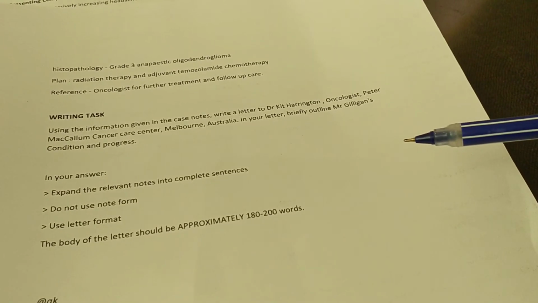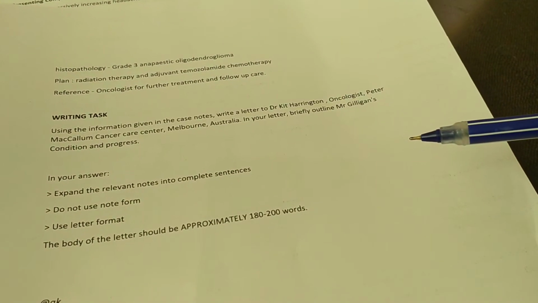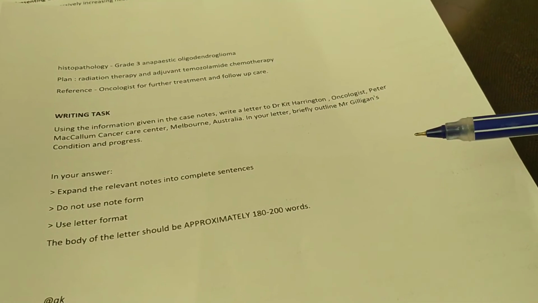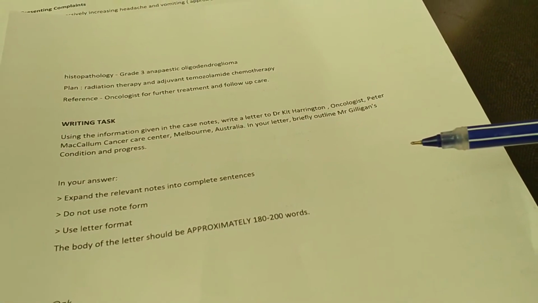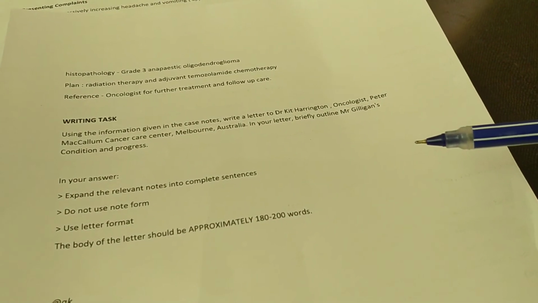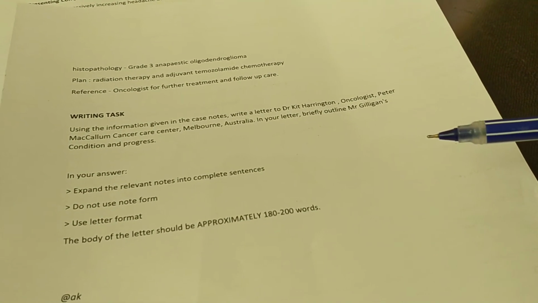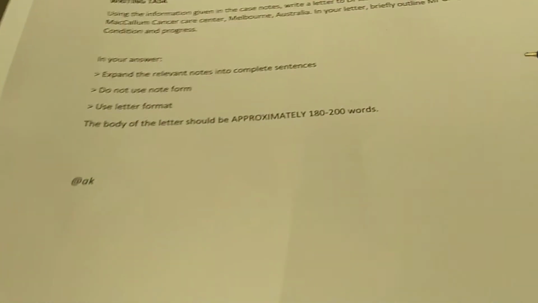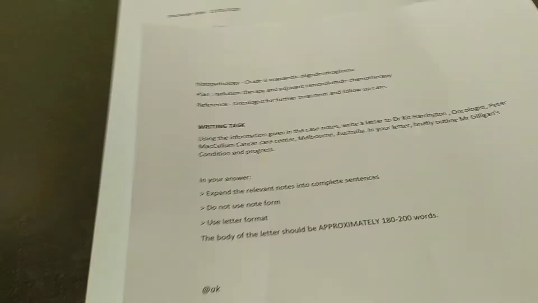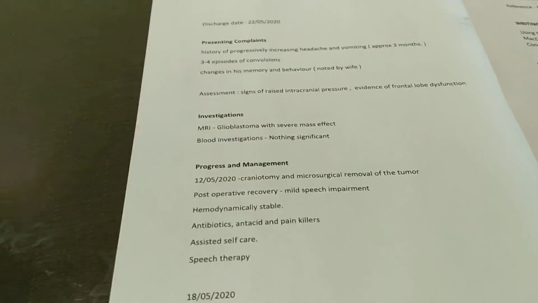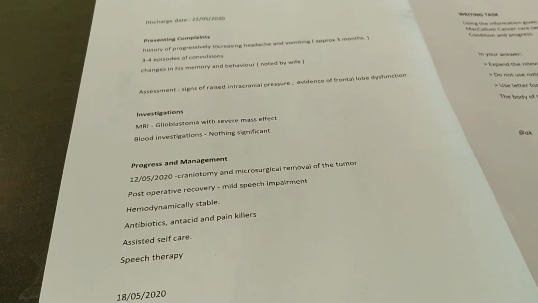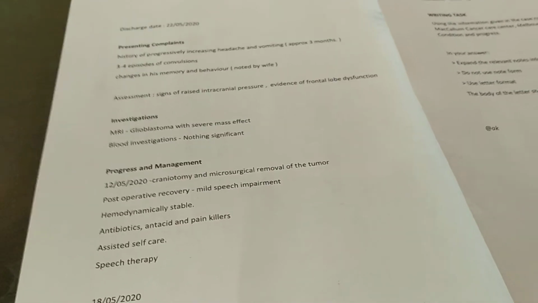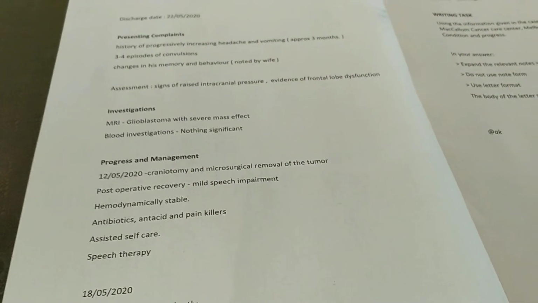So the writing task we already read, that is, write a letter to Dr. Kit Harrington, oncologist, Peter McCallum Cancer Care Center, Melbourne, Australia. You have to briefly outline Mr. Gilligan's condition and progress. So we understood what all information we have to include in this letter and how we can write it. So let's see how we can write this letter with an example.